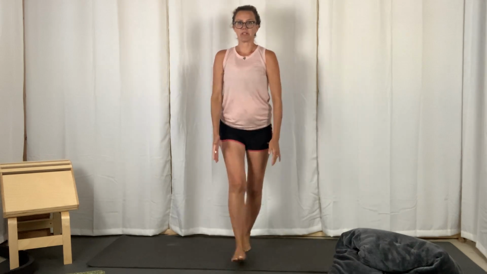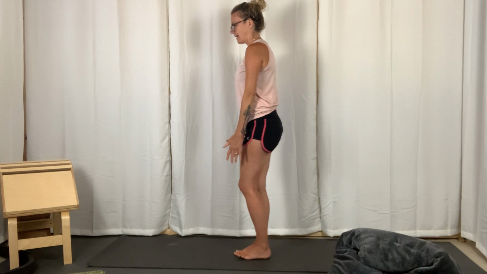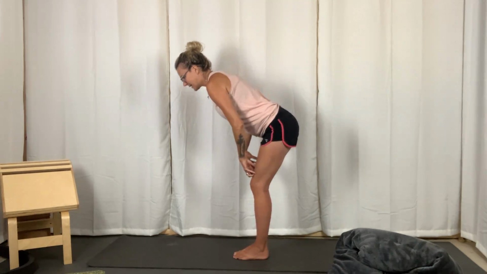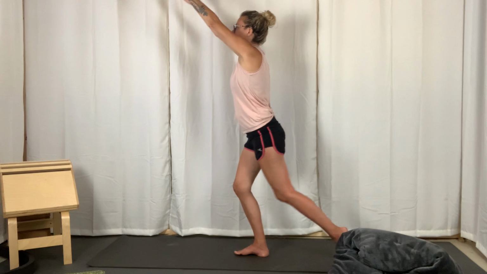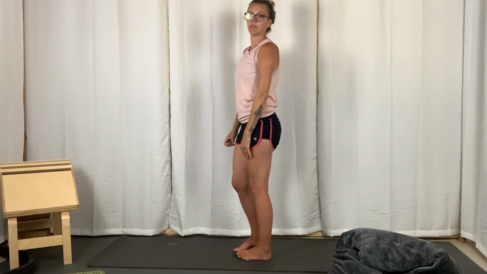It's because we need to move in all different planes in order to support our structure. So when we walk, we don't just walk like a robot. We move into other planes. So first plane we're going to talk about is the sagittal plane. That's any movement that's out in front of you, basically where you're just kind of lifting your arms, lifting your legs, reaching back. So forward folds, cat-cow, squats, warrior pose, all of these are sagittal plane movements. And a lot of yoga practice is done in the sagittal plane.